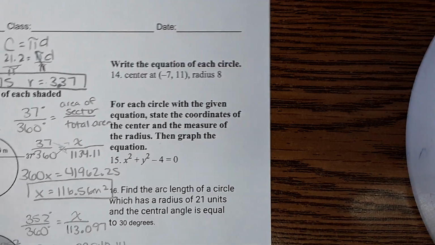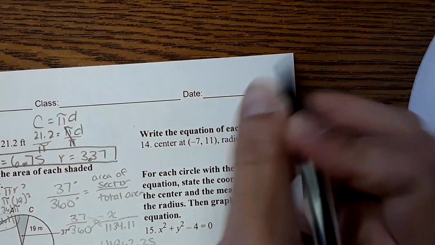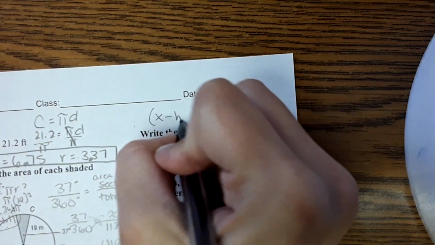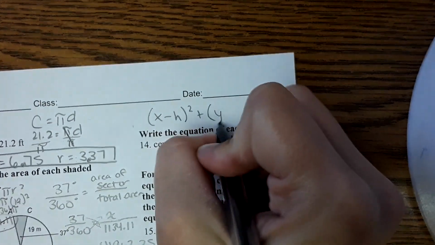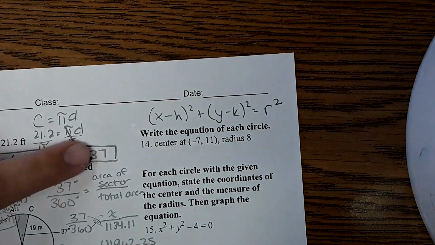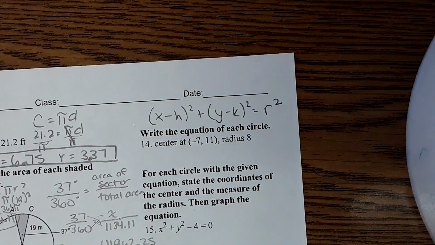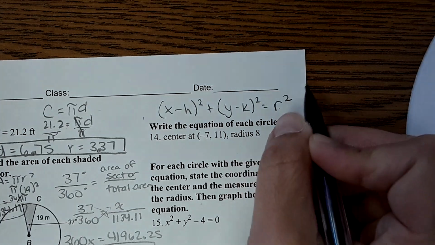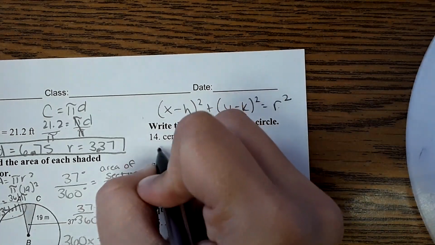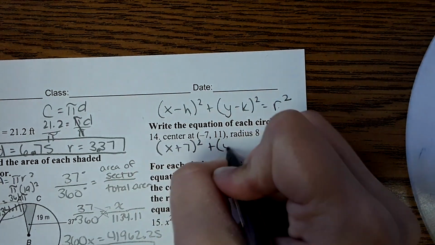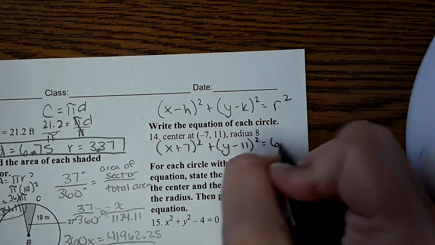14, find the equation of each circle. So the equation of a circle, I don't know if you remember, it was x minus h squared plus y minus k squared equals r squared. The h and k is the center, and then r is the radius. So to write the equation of this circle, we would do x plus 7 squared plus y minus 11 squared equals 64.